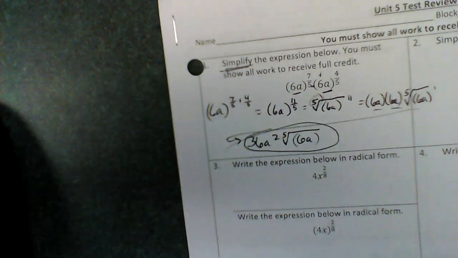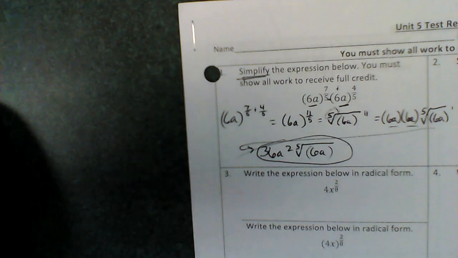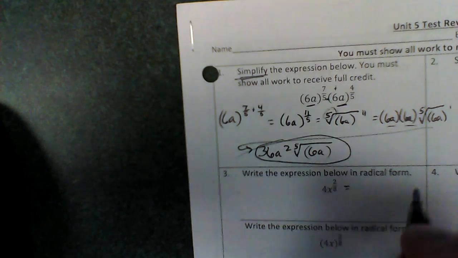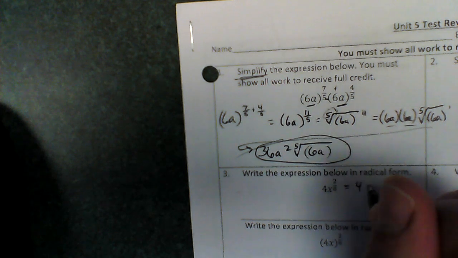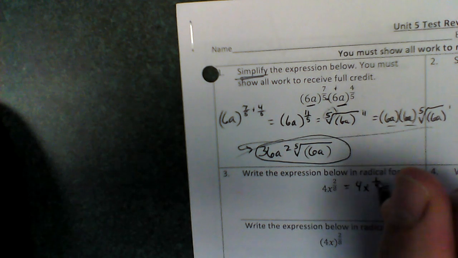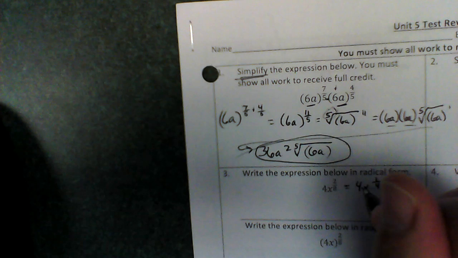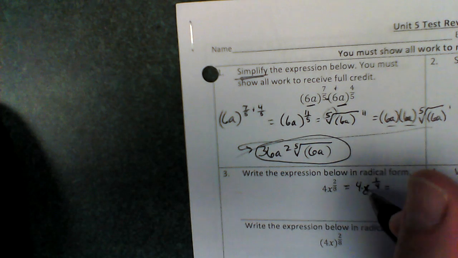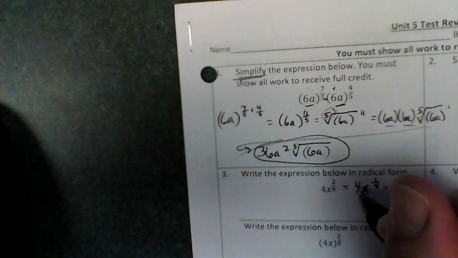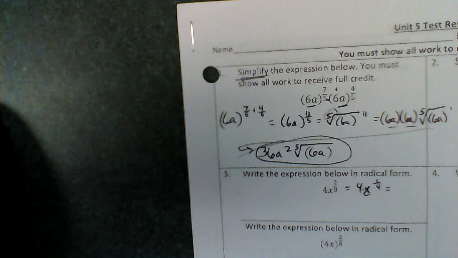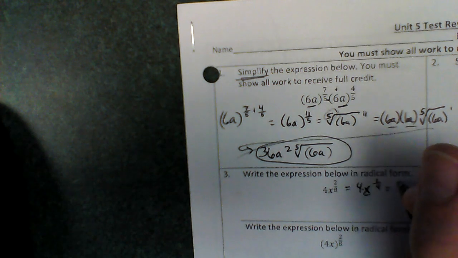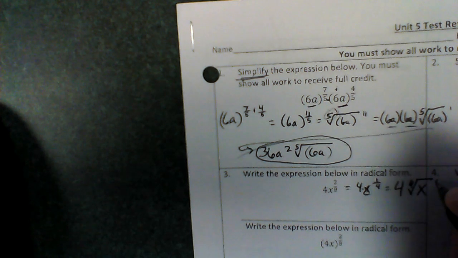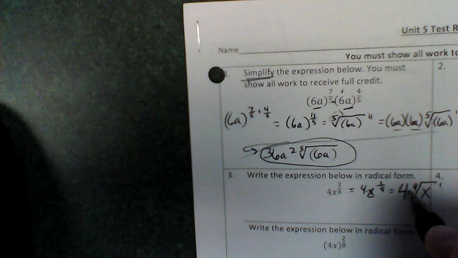On number 3, there are 2 different ones. We have the first one, 4 times x to the 2/8. You can reduce 2/8 to 1/4, and only the x is the base of the exponent. If you were to do order of operations, you'd substitute a number in for x, take x to the 1/4, then multiply by 4. So the 4 has nothing to do with the exponent of 1/4. When we're converting these, only the x is inside the radical. The 4 is on the outside, times.